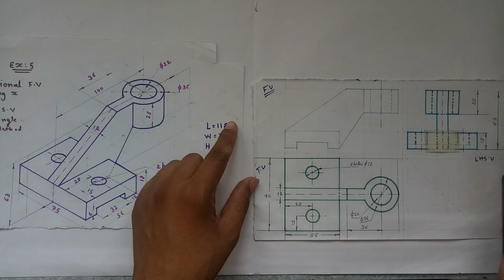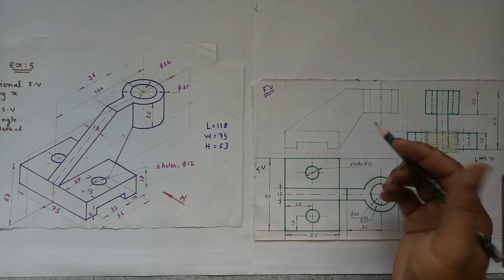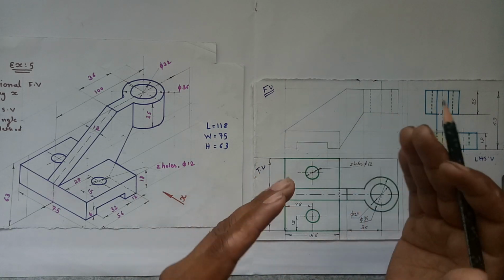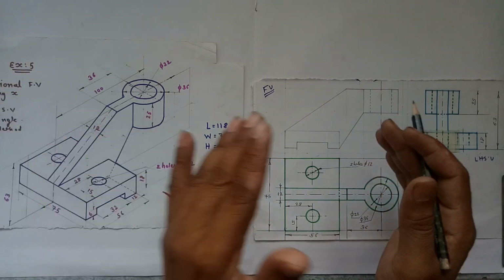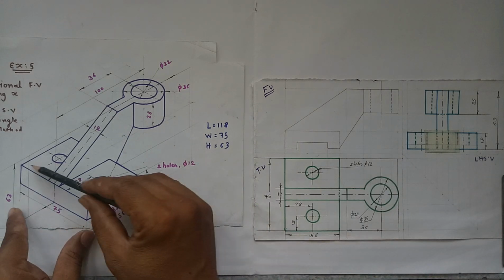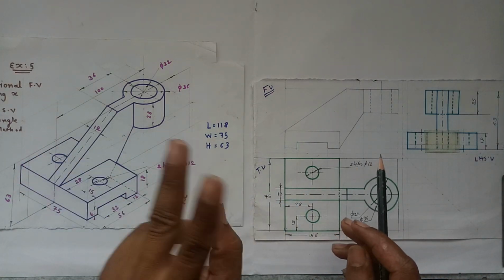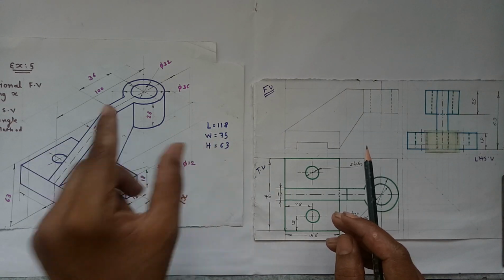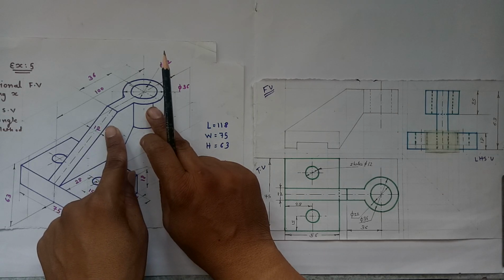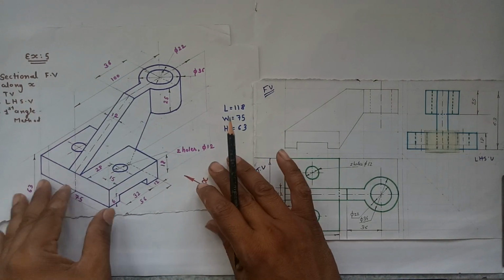Here the main thing is to discuss the sectional orthographic, so our focus will be on the sectional front view. Here we have three different parts in this object: the base part, the cylindrical part and the joining part. In each and every view we will draw these parts differently.